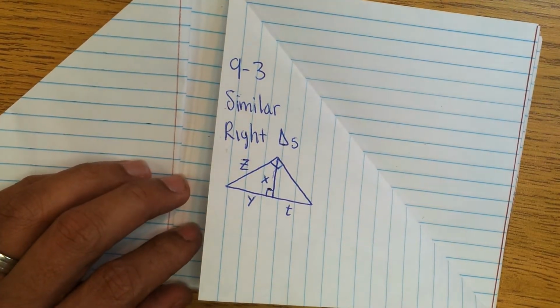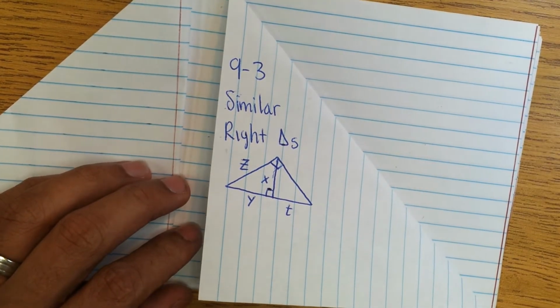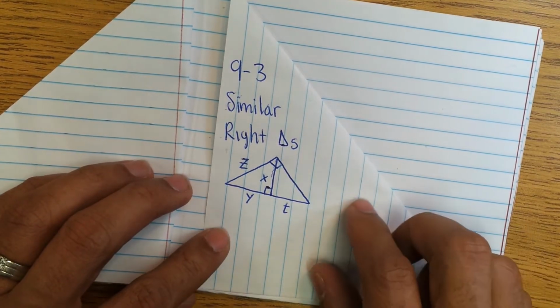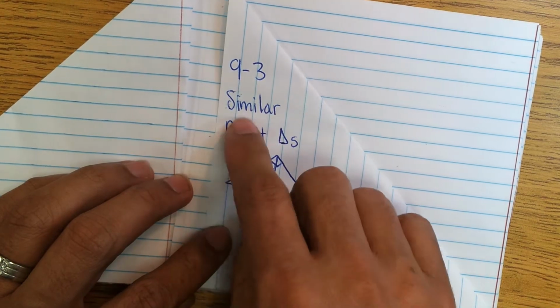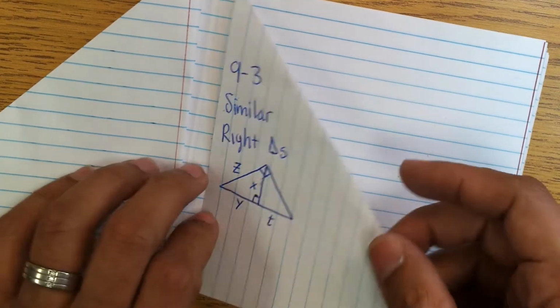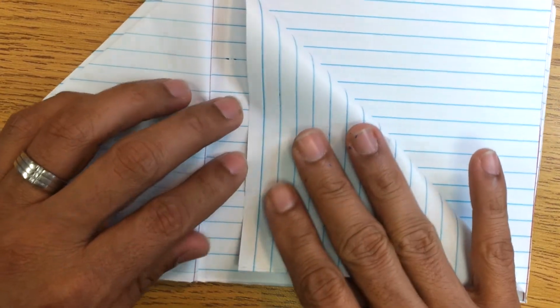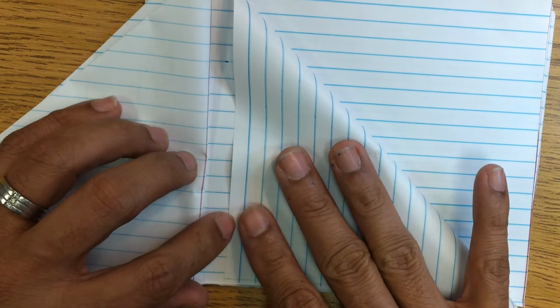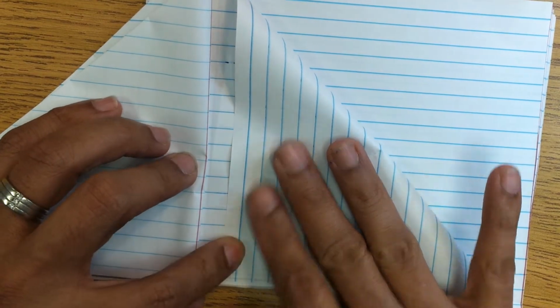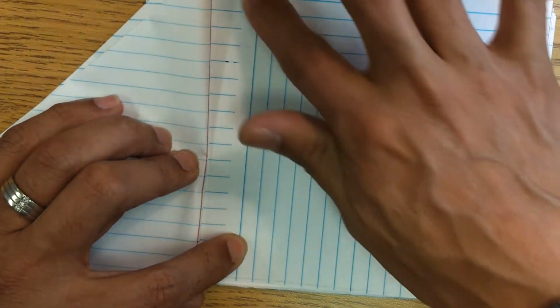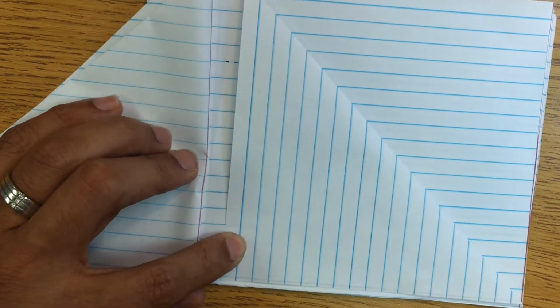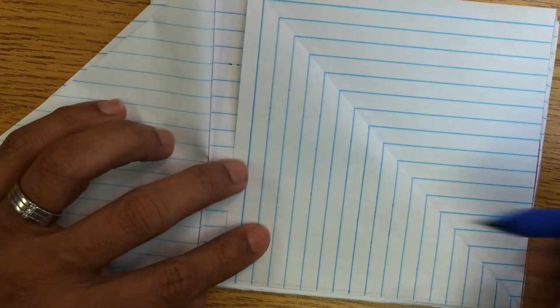And in this tutorial we're going to keep on working on a foldable. Last time we did 9-3, that's similar right triangles. Now the next page, which should be the third page now, go ahead and fold it so that we form a right triangle again if you haven't done so already. So there's another right triangle, and on this one what we're going to write down is the following.